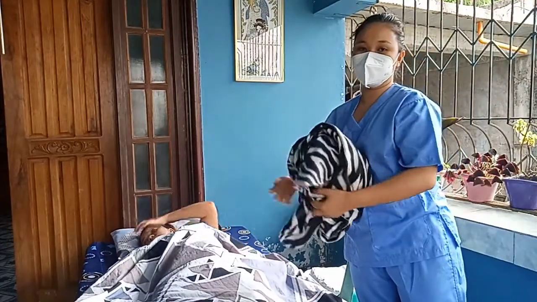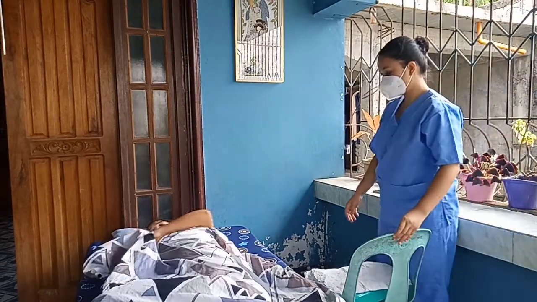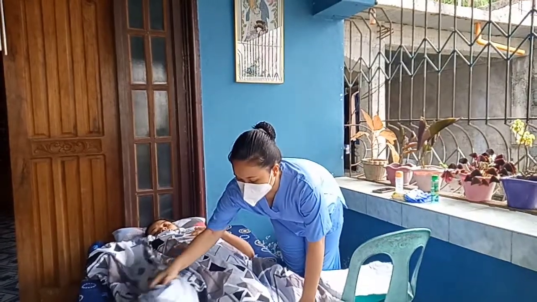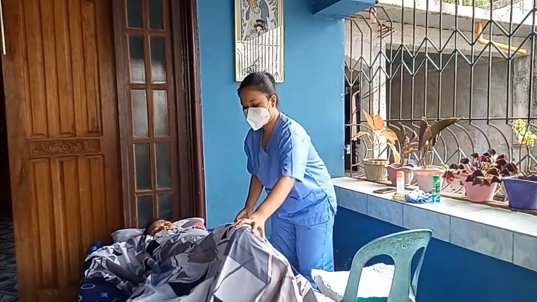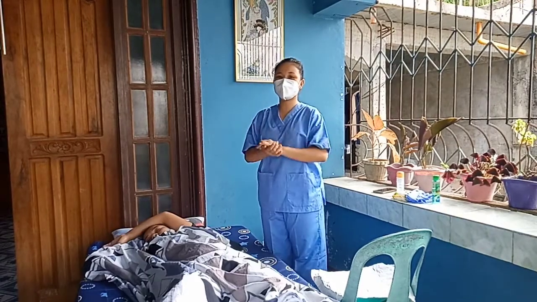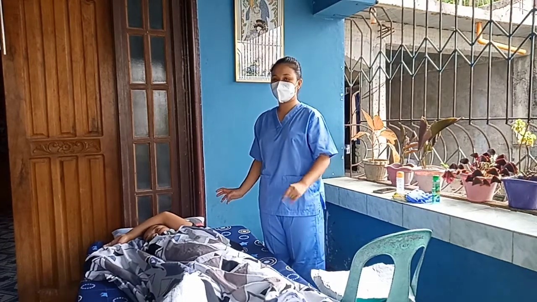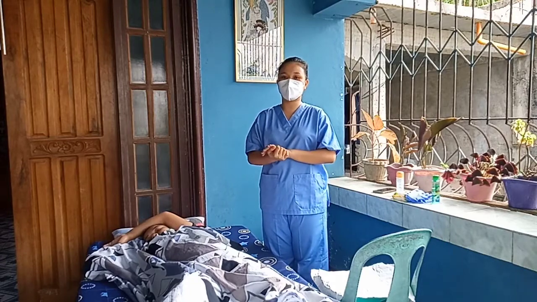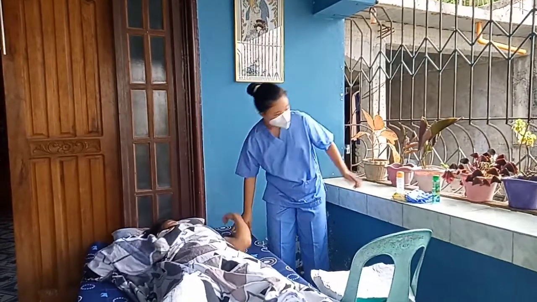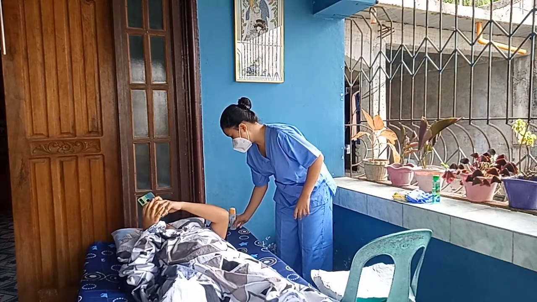Then, dispose of it in the laundry bag. Return the patient to a comfortable position. Do you feel comfortable now, ma'am? Okay po. Next is place the bed in the lowest position. Then, assuming that I already lowered the bed, then ensure call bell, phone, water, and personal items are within reach. So, phone, I will put on this side, ma'am. If you need anything, you can call me.